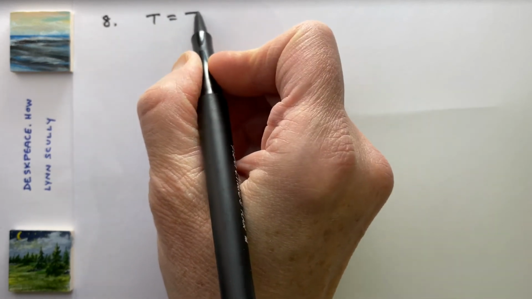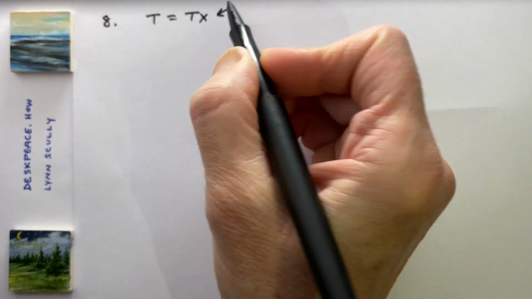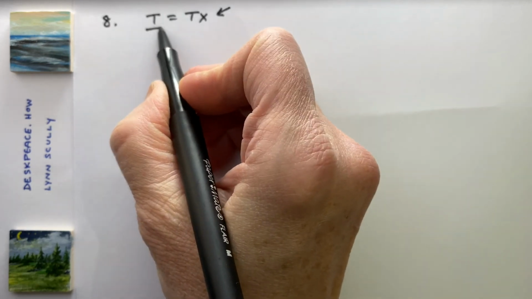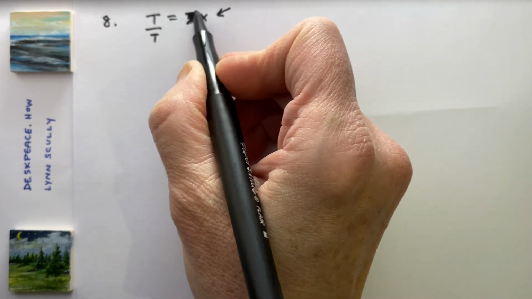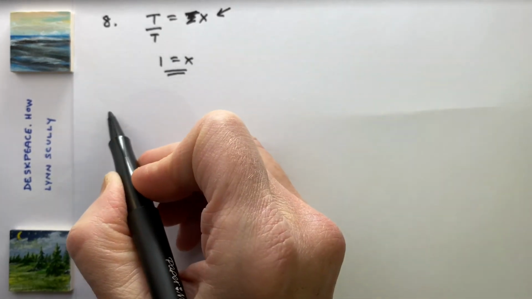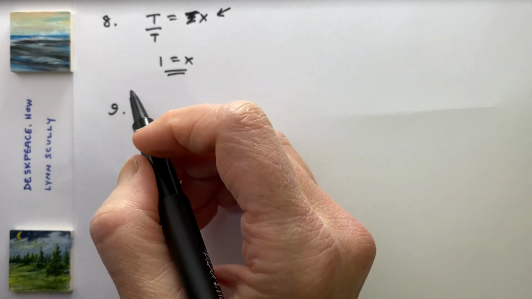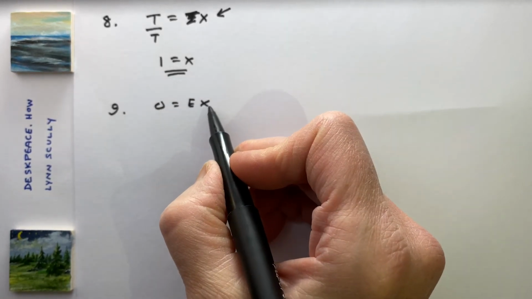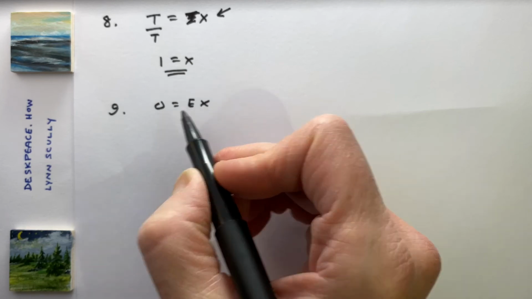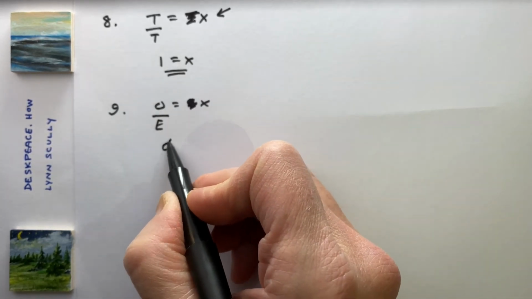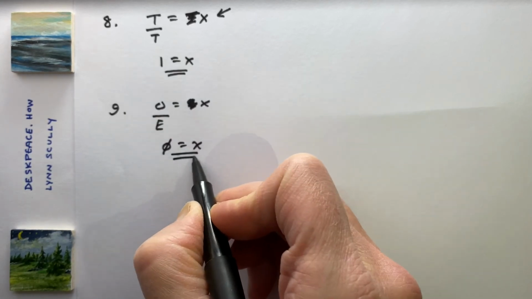Number 8. T equals tx. Here's my unknown. It's got t attached by multiplication. Move that t by division to the other side of the equal sign. I'm getting 1 equals x. All done. Number 9. I have 0 equals ex. Here's my unknown. The e is attached by multiplication. Move it by division to the other side of the equal sign. I'm getting 0 equals x.